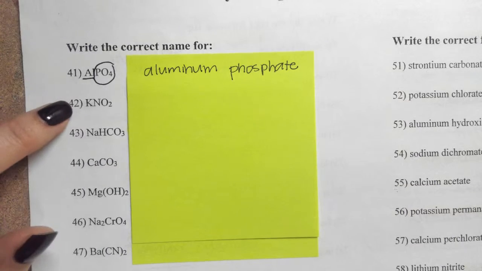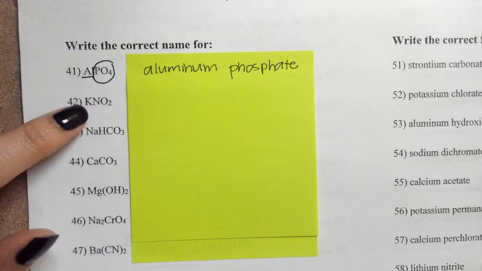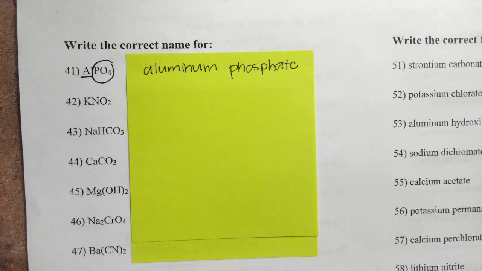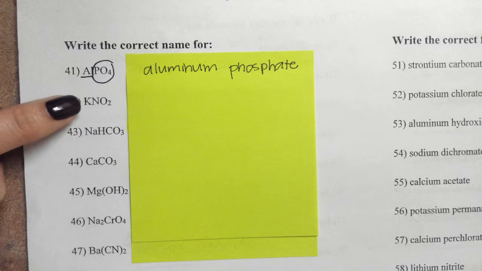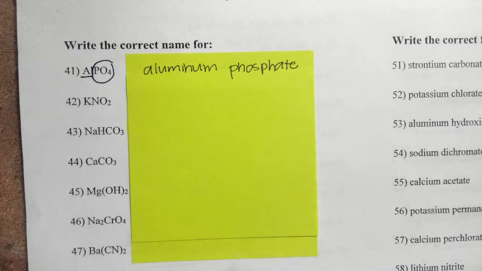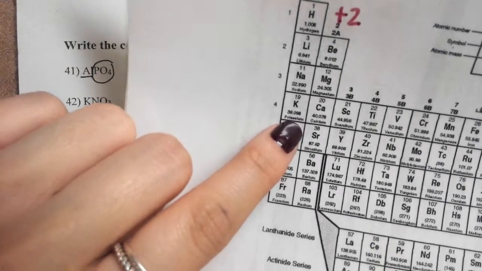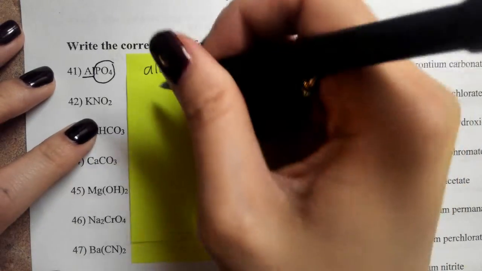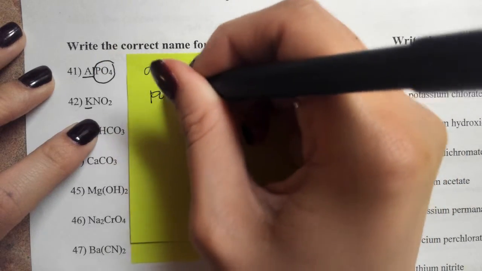Looking at number 42, we have KNO2. Looking at this compound, I need to first name the metal. Which one's the metal? Our metal is K. If we look at our periodic table, we know that K is potassium. So I'm going to underline it and write down potassium.